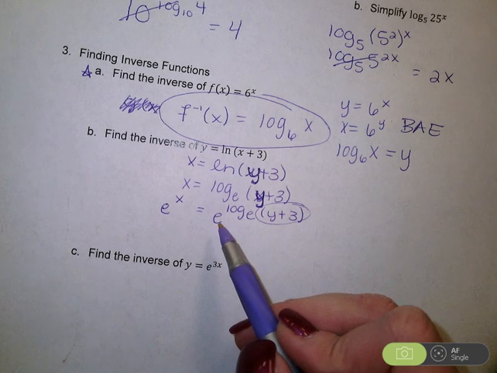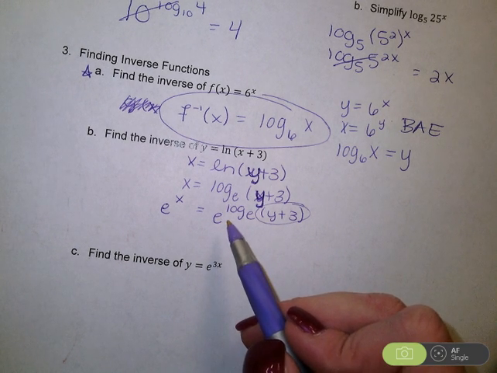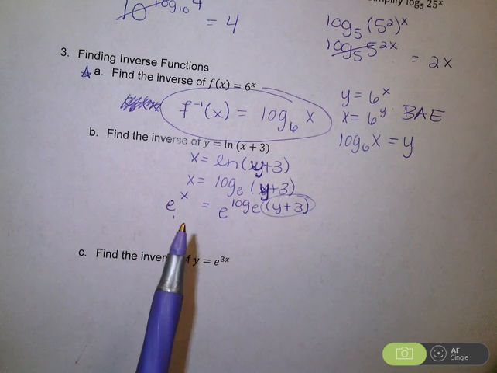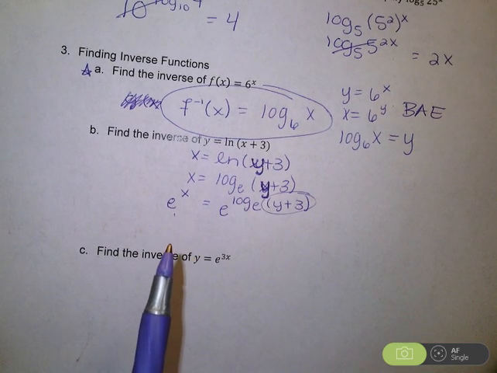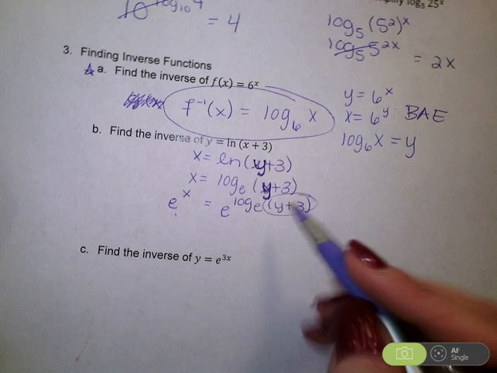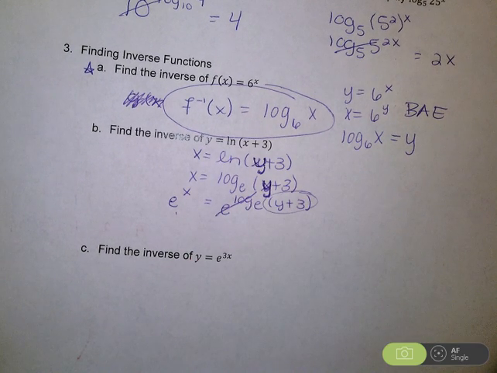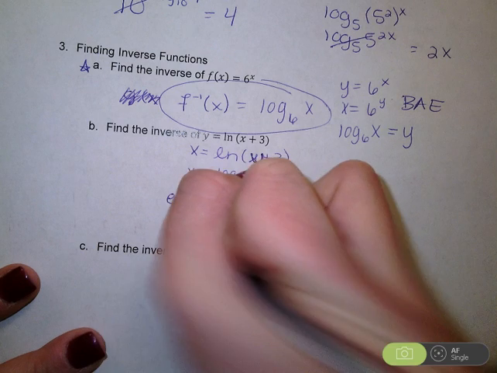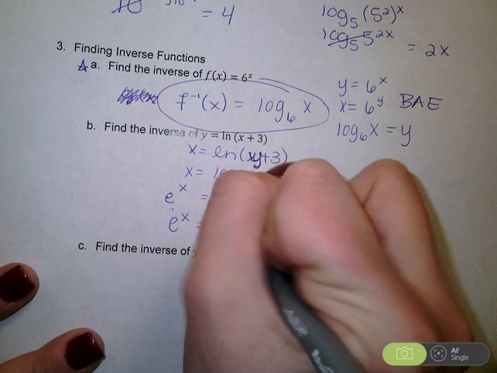Okay, but what you do to one side of the equation, you have to do to the other, right? So that's why I have e to the x on the other side. Is that okay? I feel like that was real confusing coming out of my mouth. Are we good? Okay. Now that goes away, right? Because that's the whole point of doing that. And now you're left with e to the power of x is equal to y plus 3.